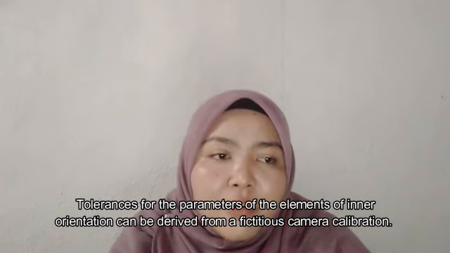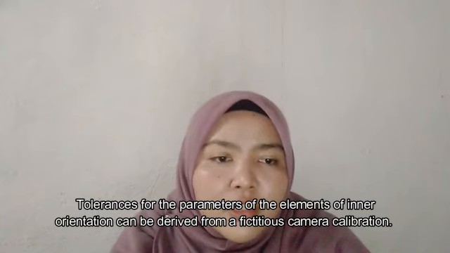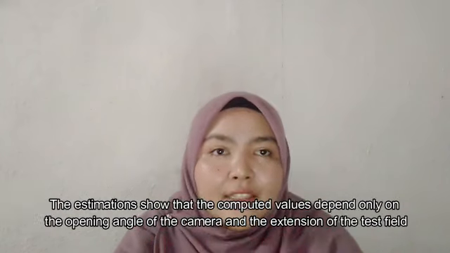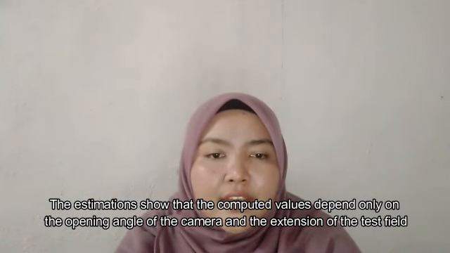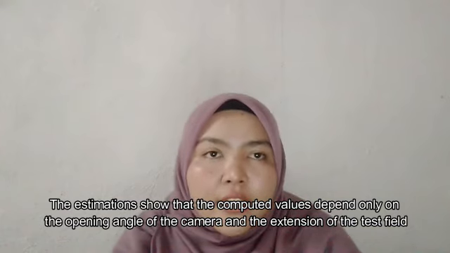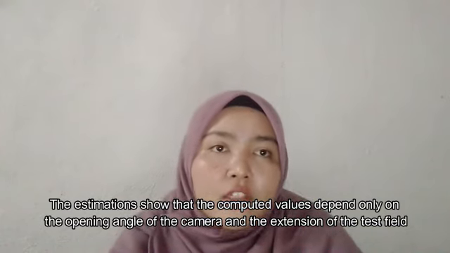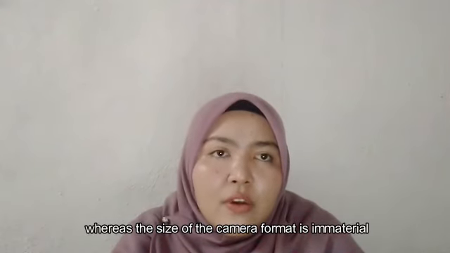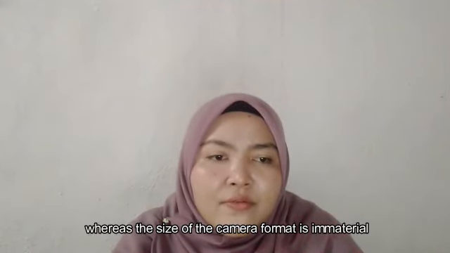Tolerance for the parameters of the elements of inner orientation can be derived from the fictitious camera calibration. The estimation shows that the computed values depend only on the opening angle of the camera and the extension of the test field, whereas the size of the camera format is immaterial.